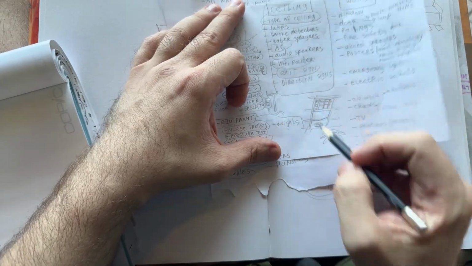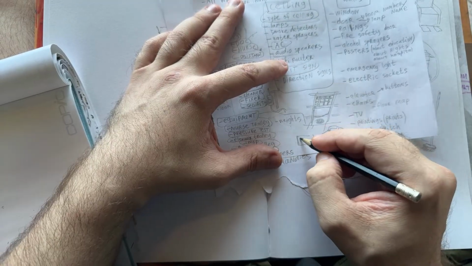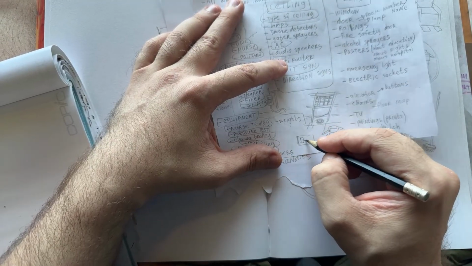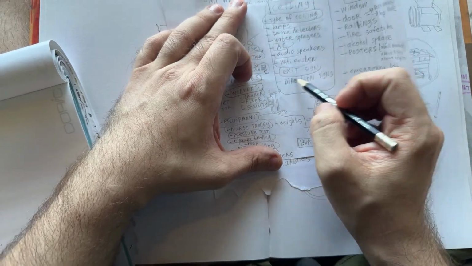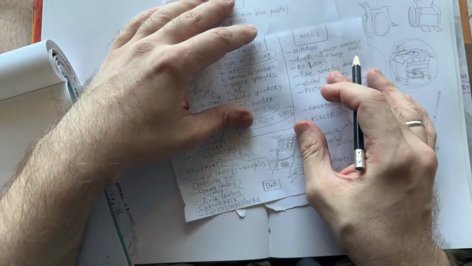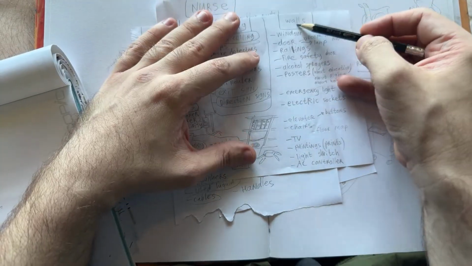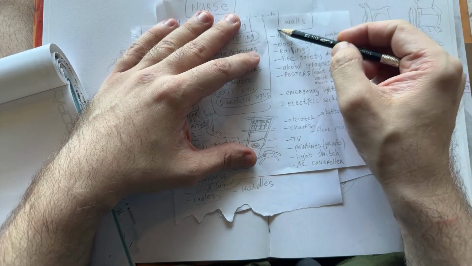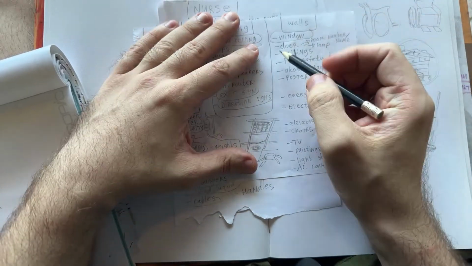So an exit sign can be there, with a figure like a dude running, and some direction signs, right? And the walls. So what's on the walls? First of all, there can be windows there, right? It's a huge part of the wall.